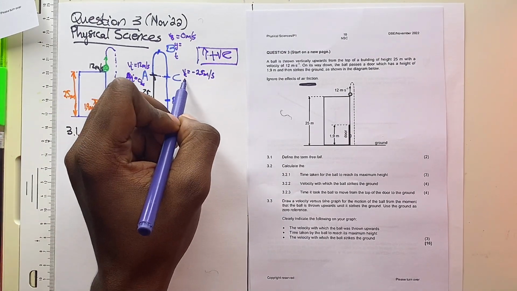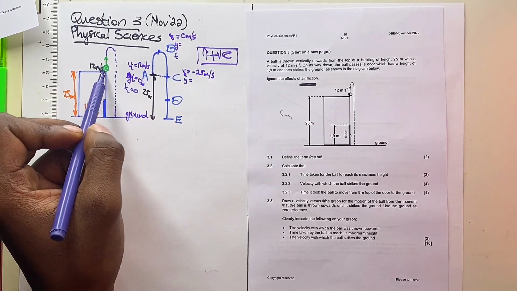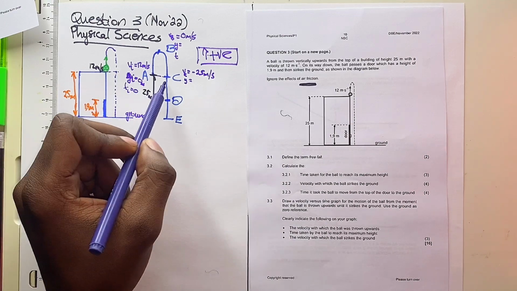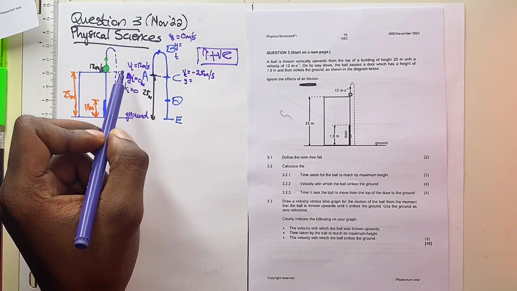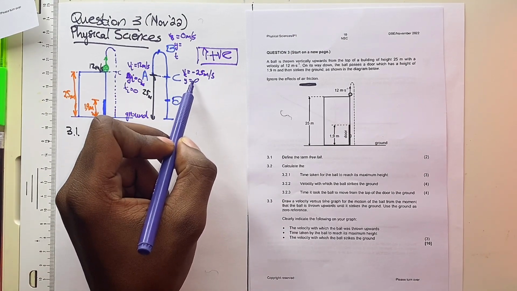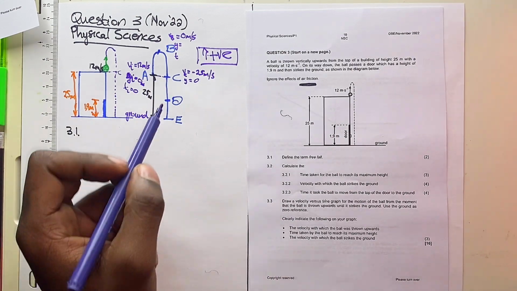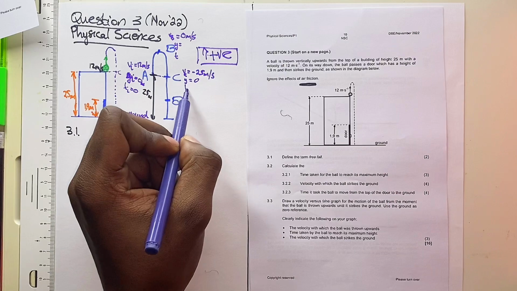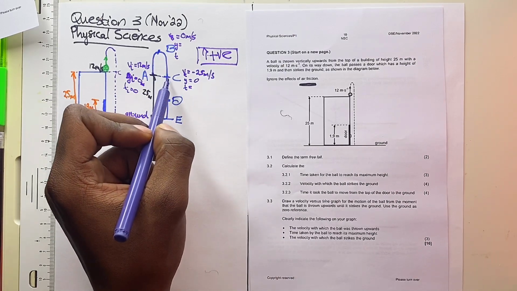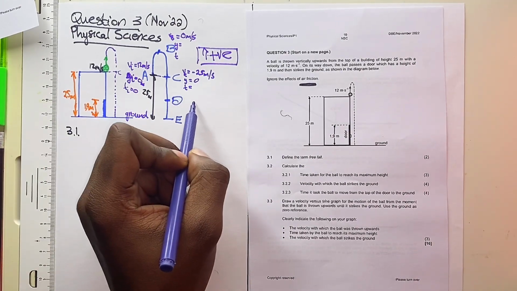Now, do we know the elevation here? If, again, A is our reference point, C is at the same height as A. So our elevation here will again be 0 because it is the same height as our reference point. Now, do we know how long it took to go up and then come back to C? We do not know.